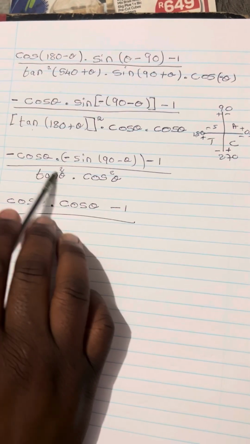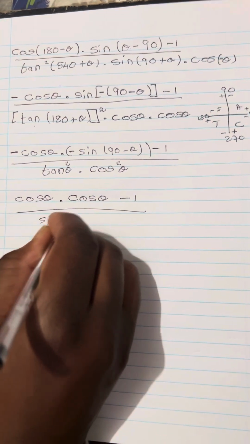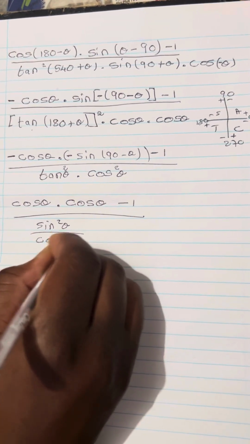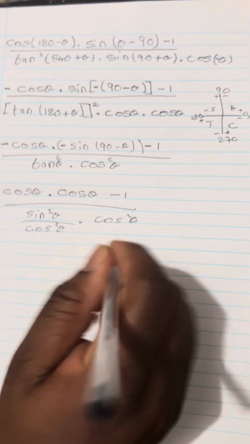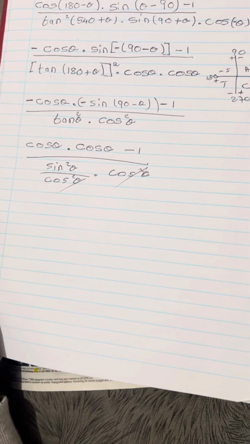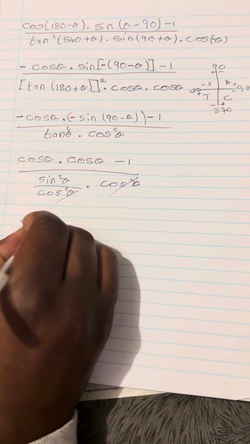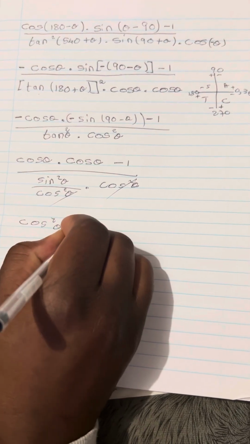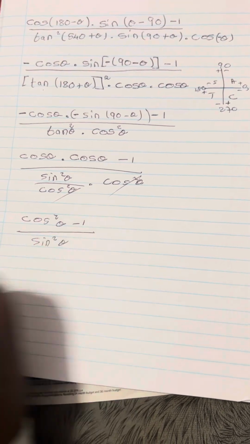We can break down tan theta. Tan theta is the same as sine squared theta over cos squared theta, multiplied by cos squared theta. From here, you cancel these two. What is cos multiplied by cos? That's cos squared theta, minus 1, over sine squared theta.